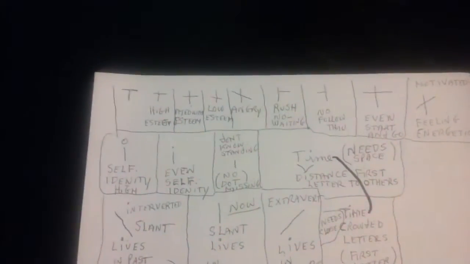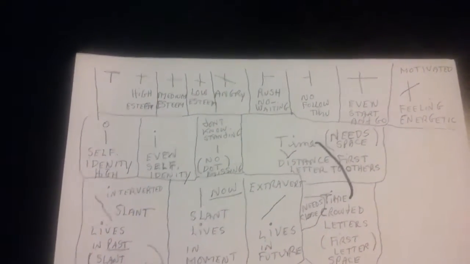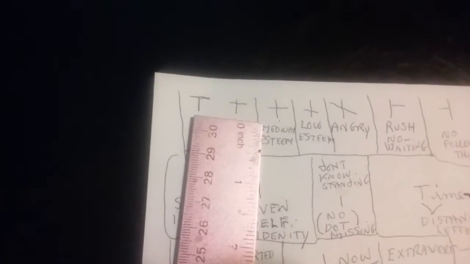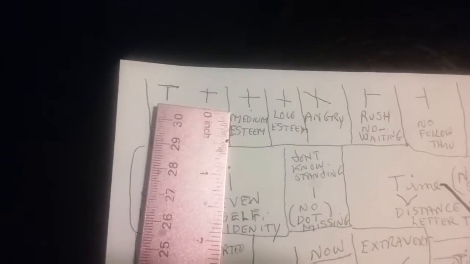And with a few basic principles, one could look at handwriting and tell where somebody's mind is at. Now, if you look at this T here, where I have the ruler, that shows very high self-esteem because the bar crosses at the top. And the one next to it would be considered high self-esteem.